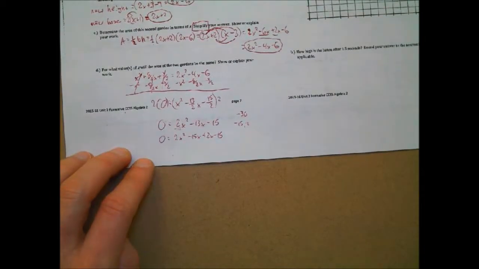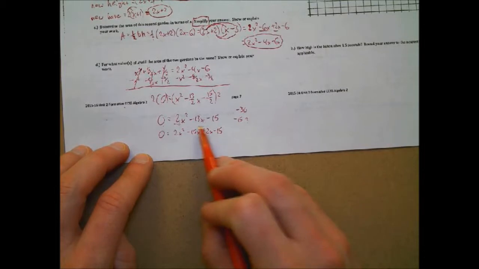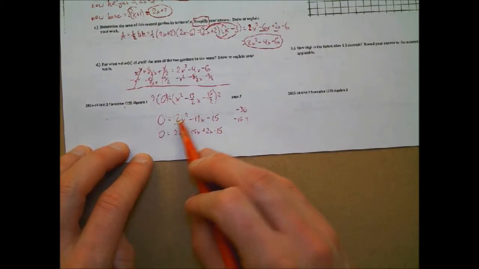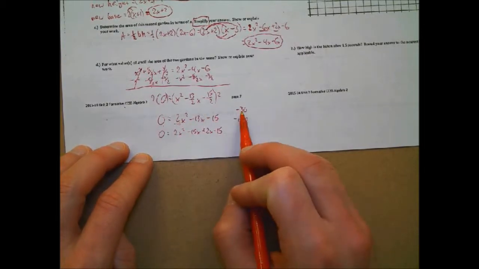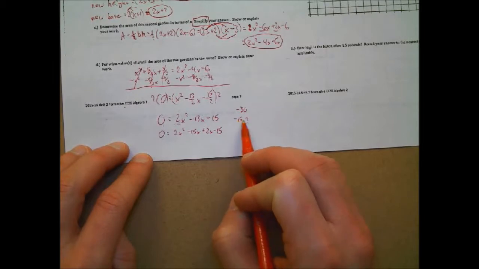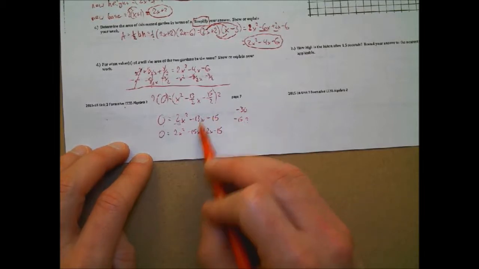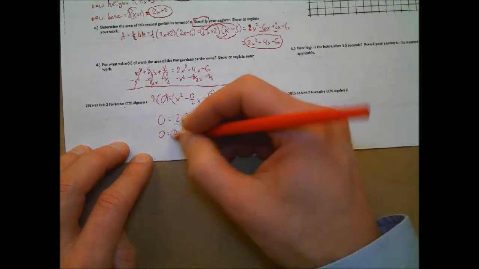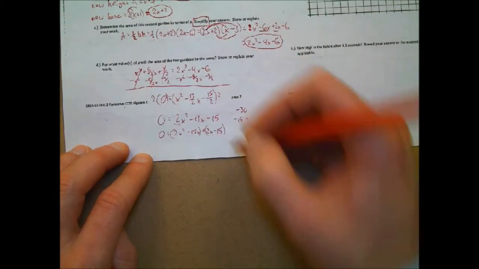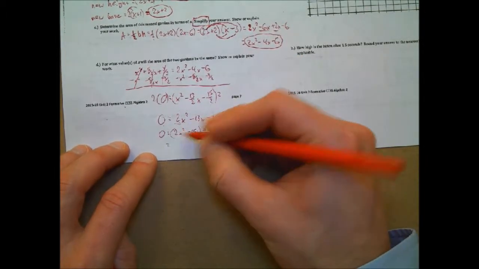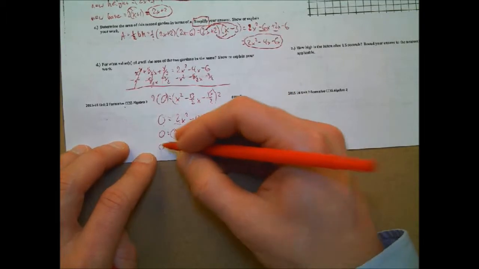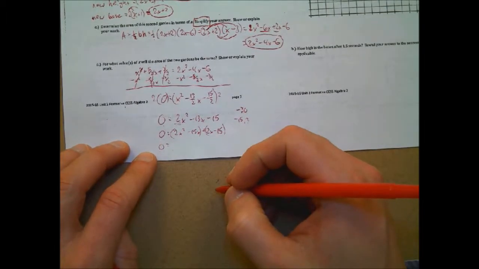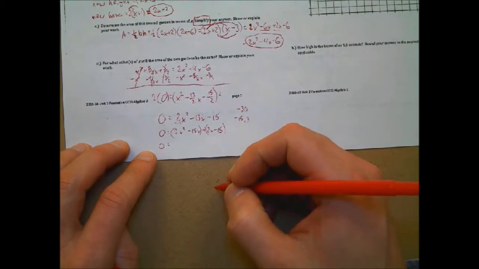Okay, and again, I use these 2 numbers to break up that middle term here. I did 2 times negative 15 to get that negative 30. I look for 2 numbers that multiply to that negative 30 but also add to the middle term. Break up the middle term using those 2 numbers. And then group and group. Okay? What can we pull out from that first group?